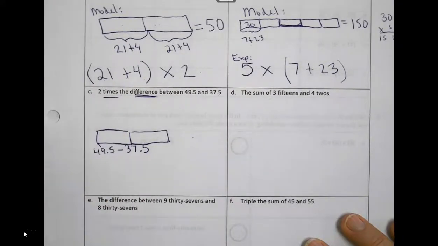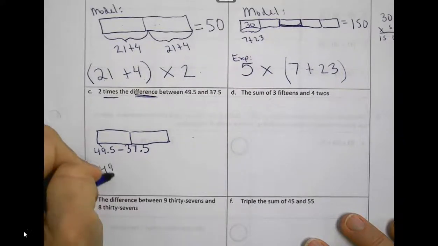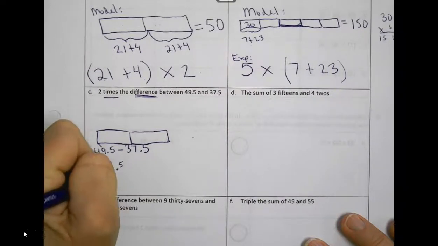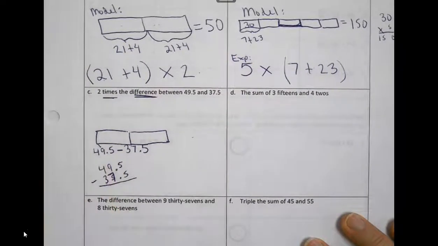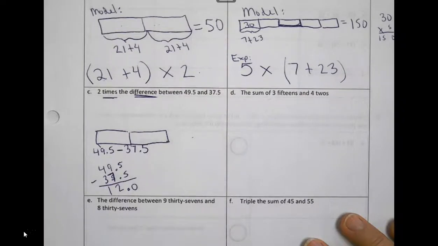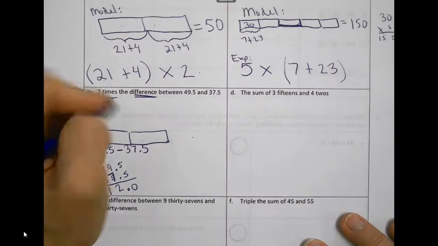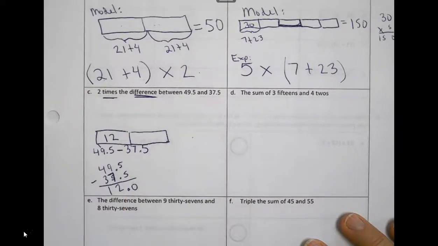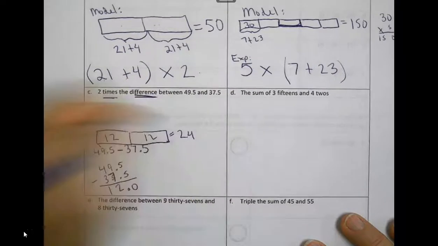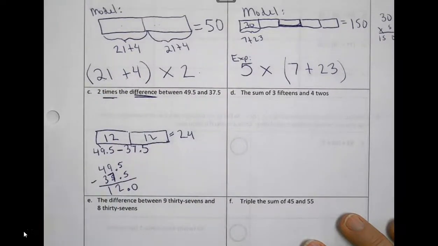So let's solve this. 49 5/10 minus 37 5/10. And I got 12. That means this box is worth 12. So 12 2 times would be 24. So there's my model.